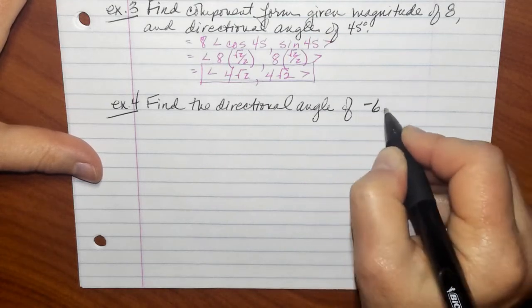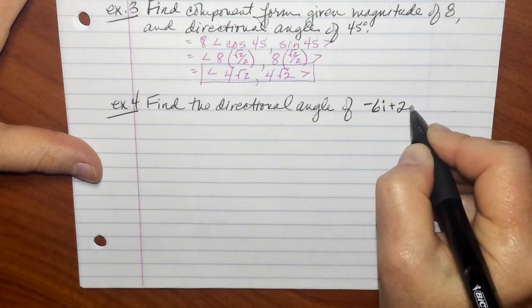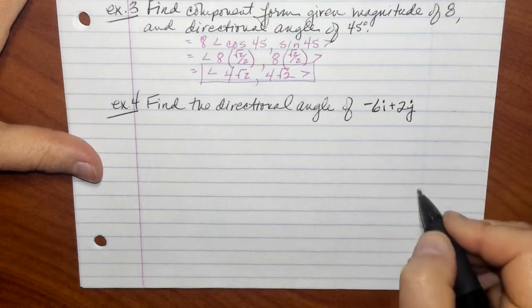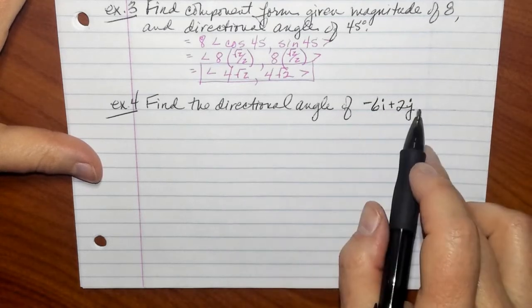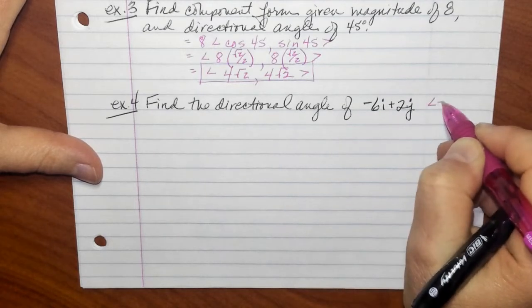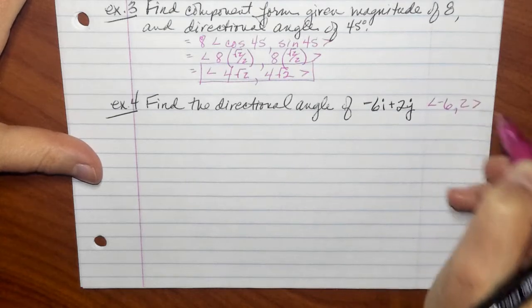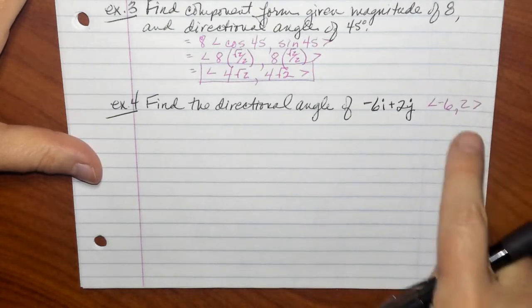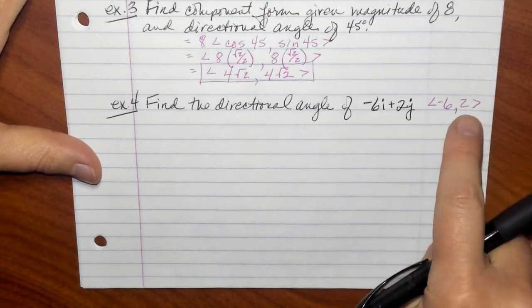Negative 6i plus, let's make it a positive 2j. All right, and when you see that, so find the directional angle of this vector. You need to right away, just in your head, think, okay, that's really a vector of negative 6, 2 that I'm dealing with. And that vector, because sometimes it's a little hard to see from here, you can place on a graph.